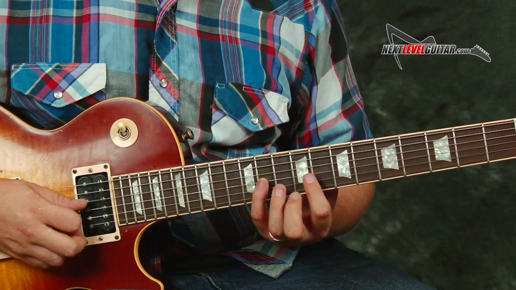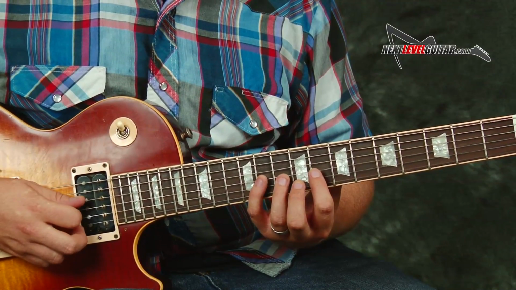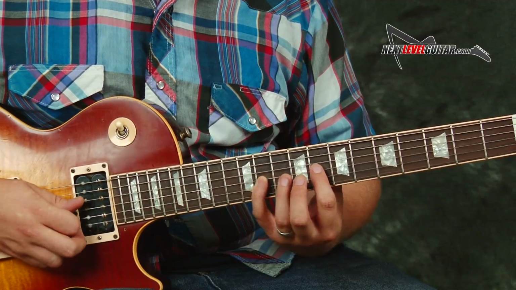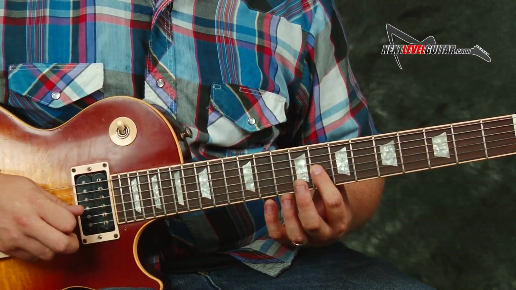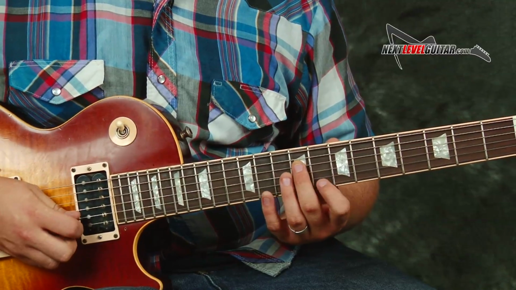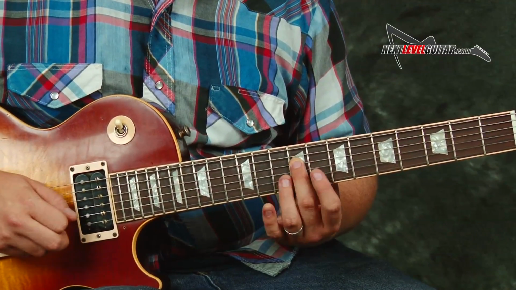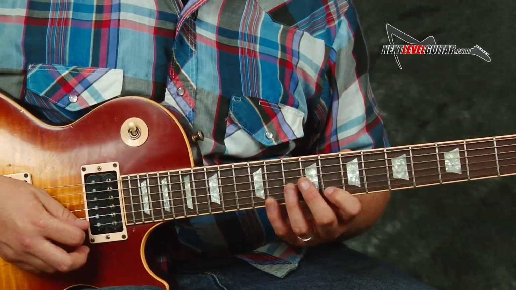Now we're going to 11th fret 3rd string, 8th fret 3rd string, and 9th fret 4th string. And that gets you out of that. And then we go back to the beginning and repeat.